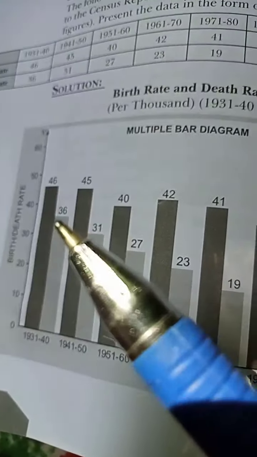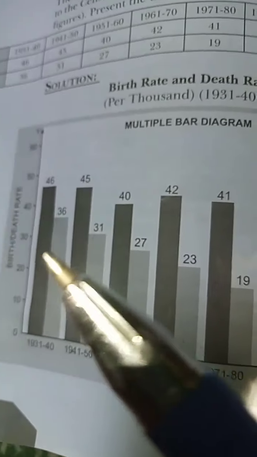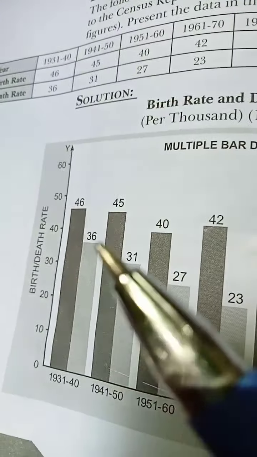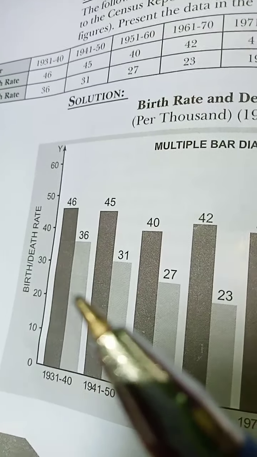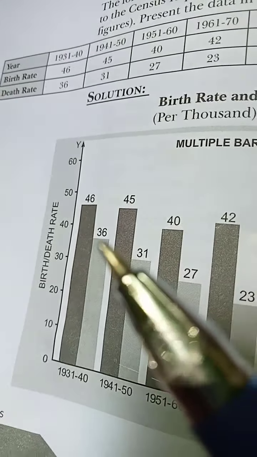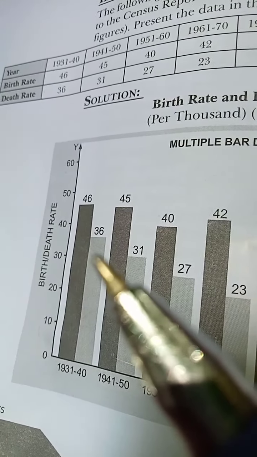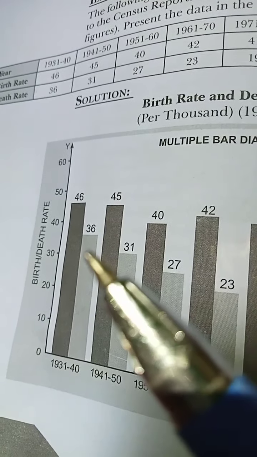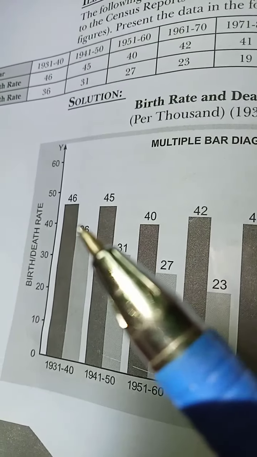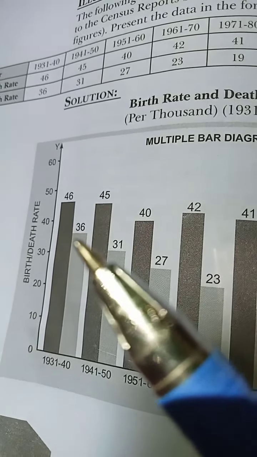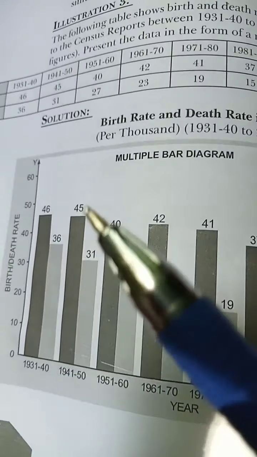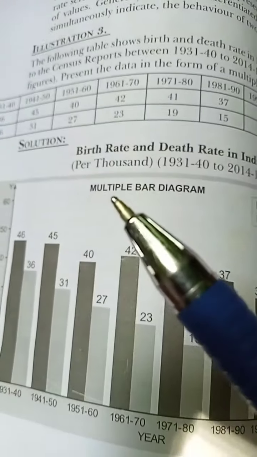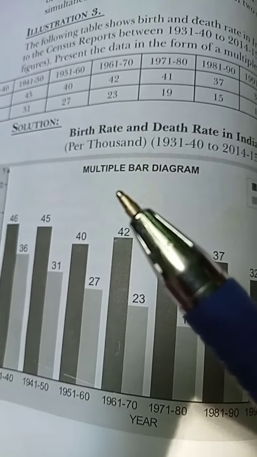So these are the two types of bars. One is shaded and next to it is unshaded. These two bars indicate birth rate and death rate. These two bars are for comparison. This is called multiple bar diagram.